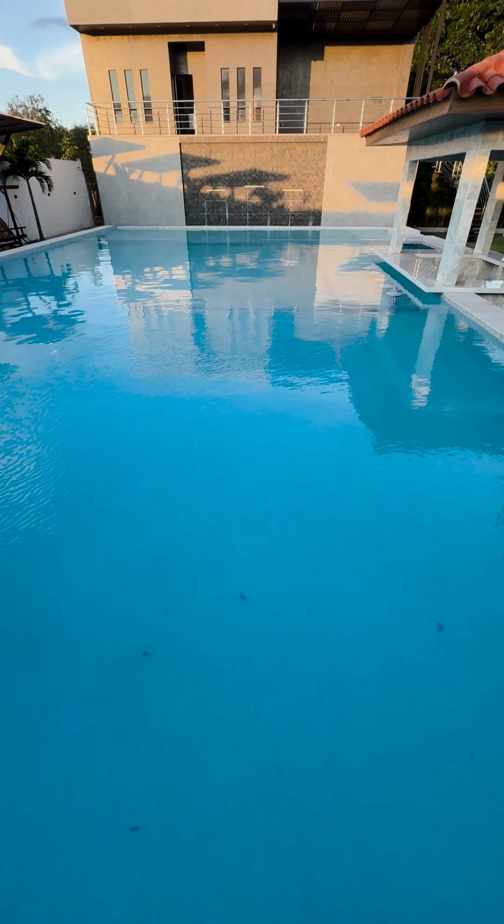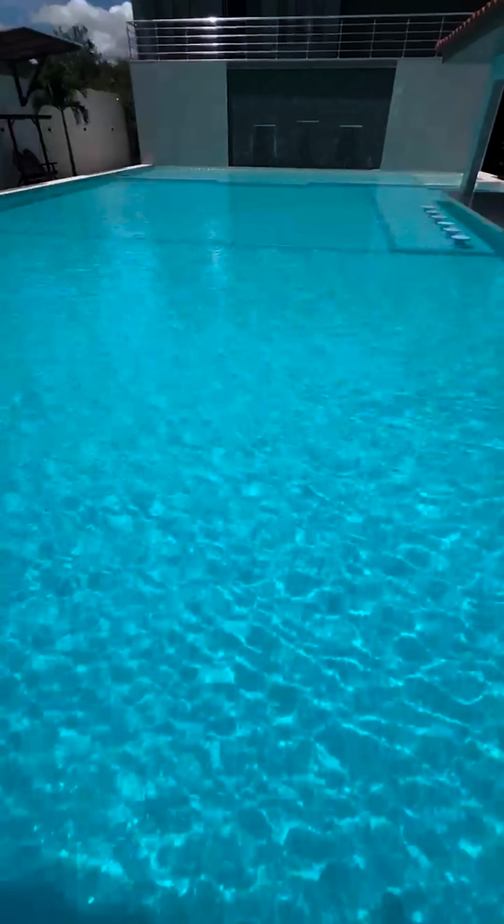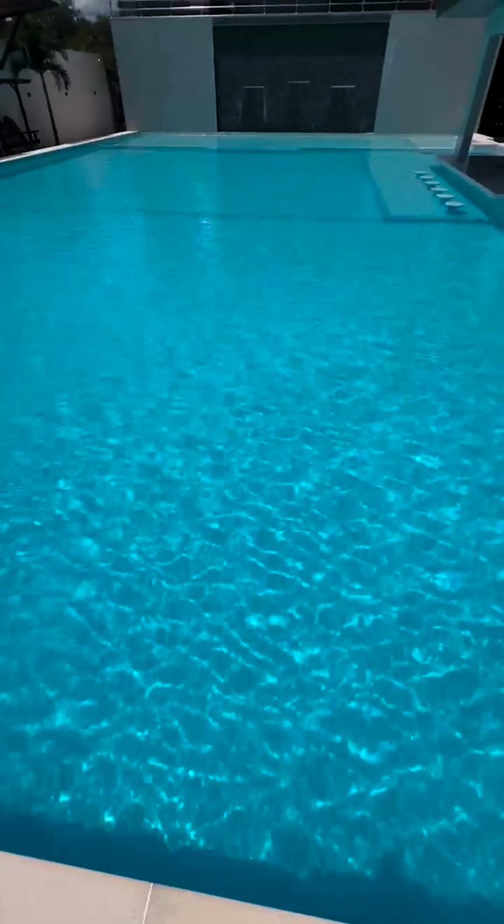Look at how the water was at the beginning, and look at how crystal clear and flawless it was the next day. That's everything.